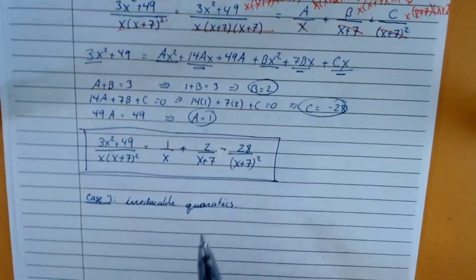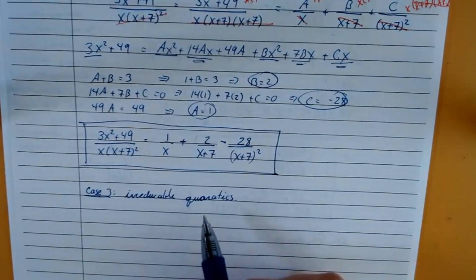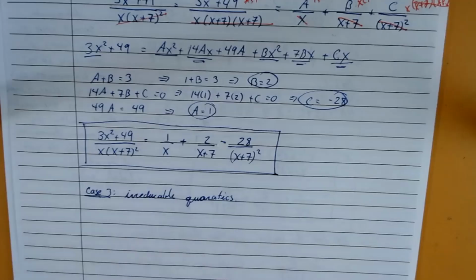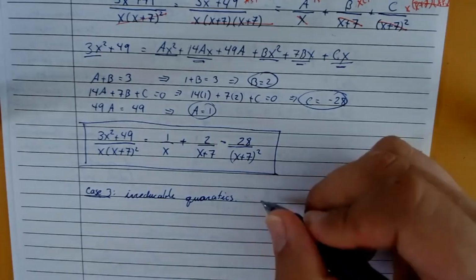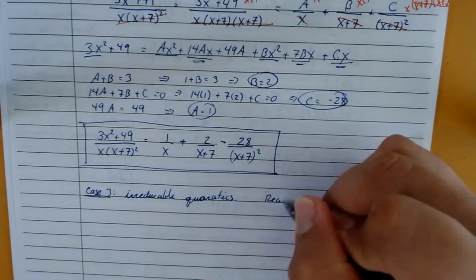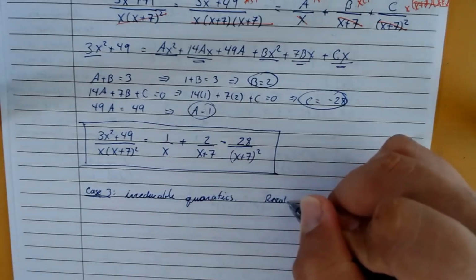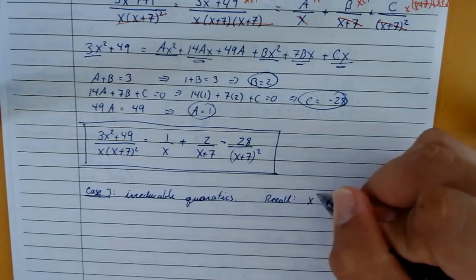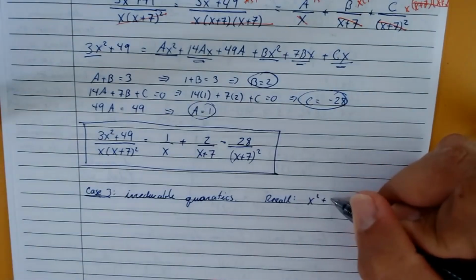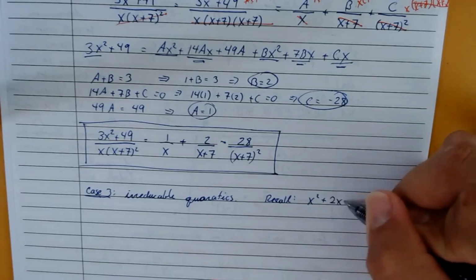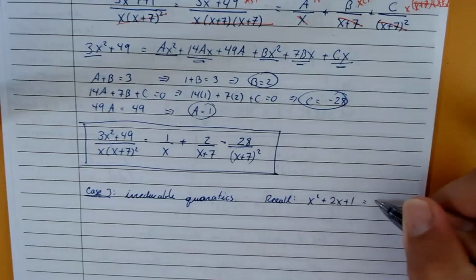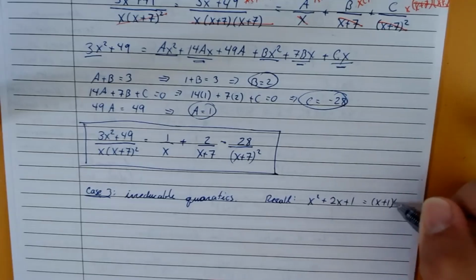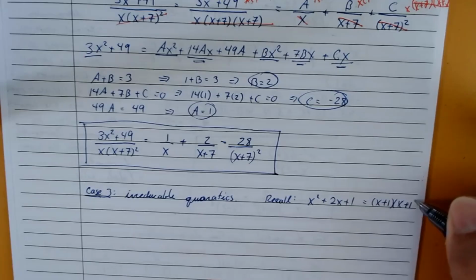You may remember from college algebra that whenever you have a quadratic, you can factor it into 2 linear factors. However, sometimes it requires you to use complex numbers. So recall, if you have something like x squared plus 2x plus 1, okay, that factors as x plus 1 times x plus 1.